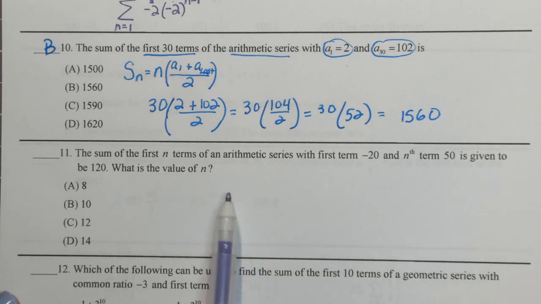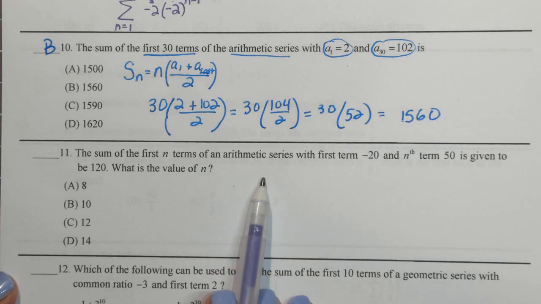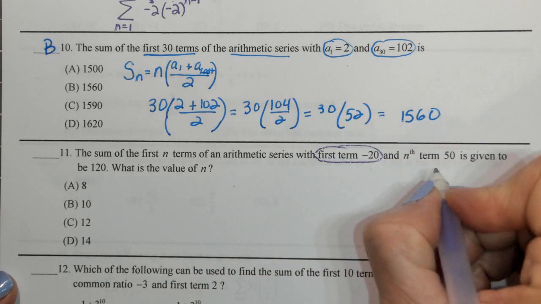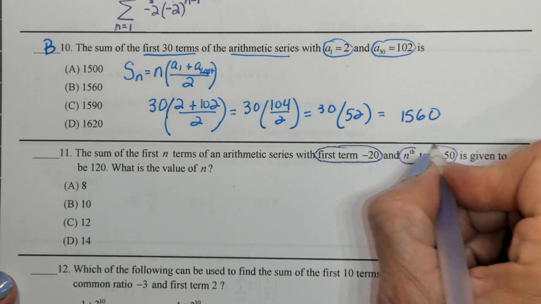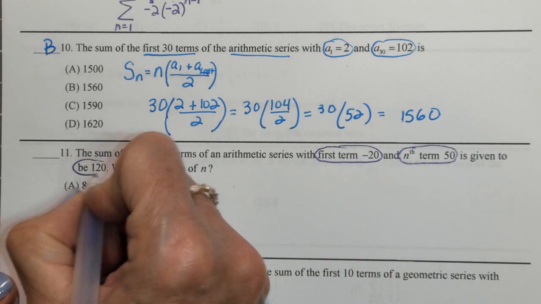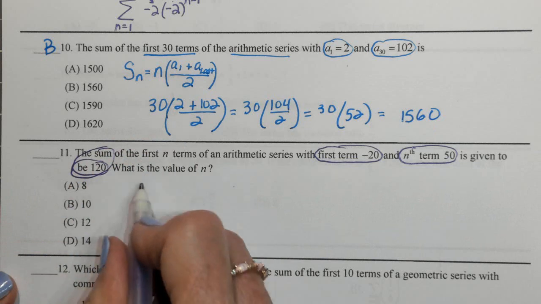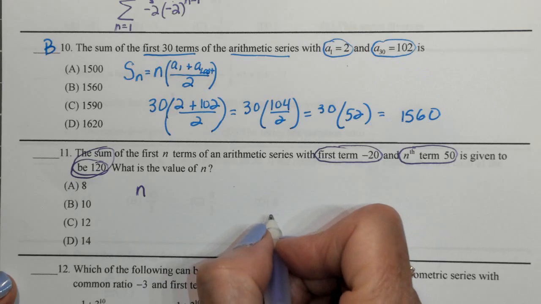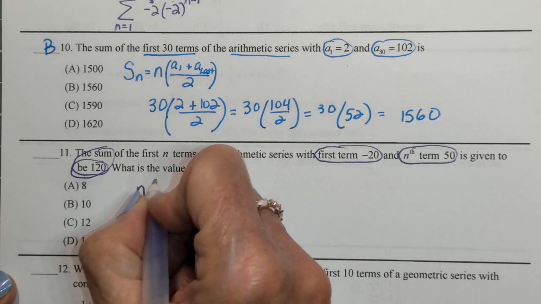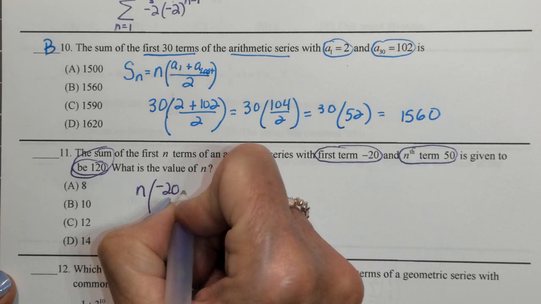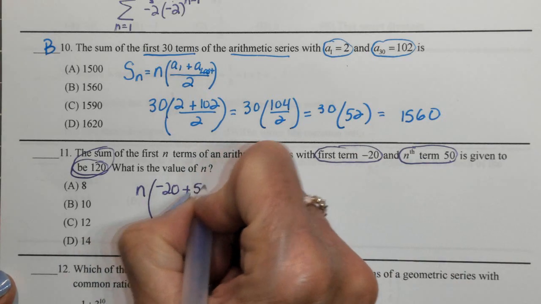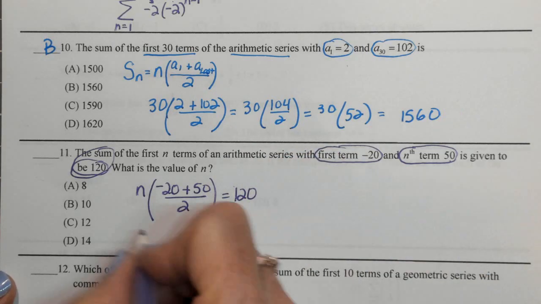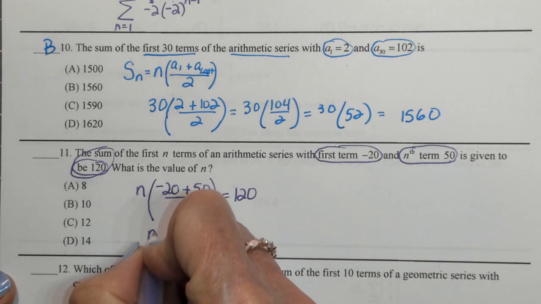Alrighty, the sum of the first n terms of the arithmetic series with first term negative 20 and nth term 50 is given to be 120. So the sum is 120. What is the value of n? So we're using that formula for the sum of an arithmetic series again. We're looking for n. The first term is negative 20. The last term is 50, and they tell us that the sum is 120.